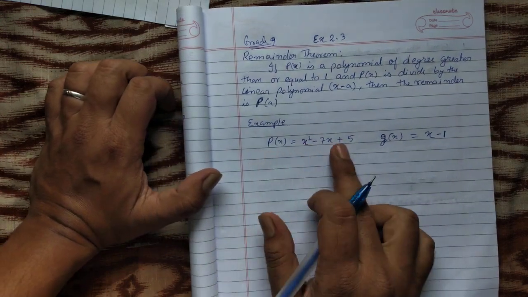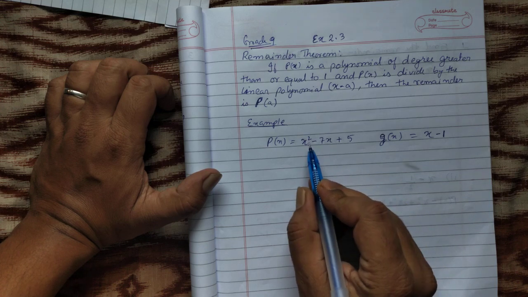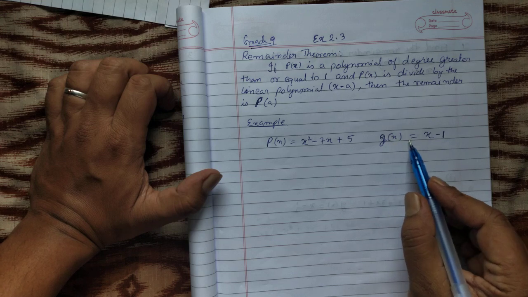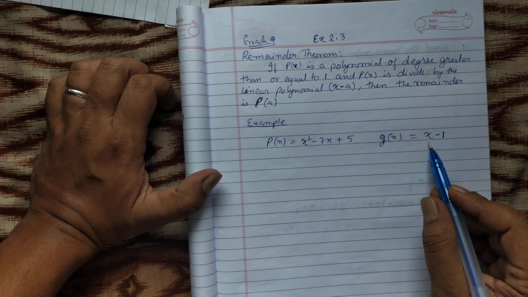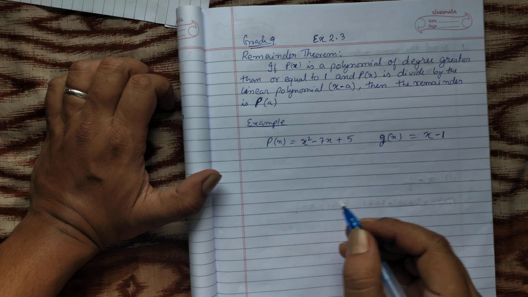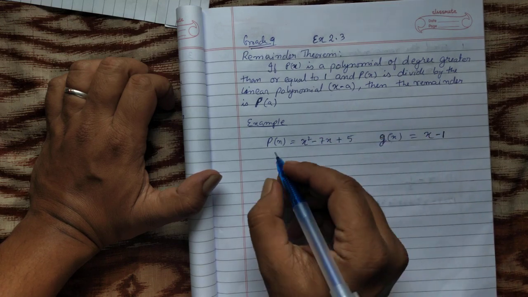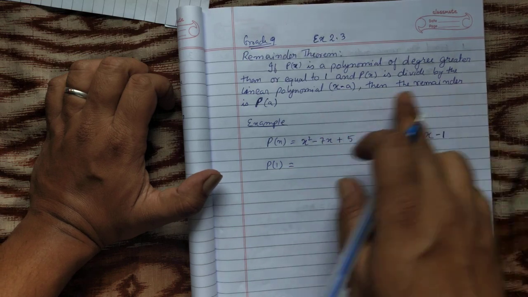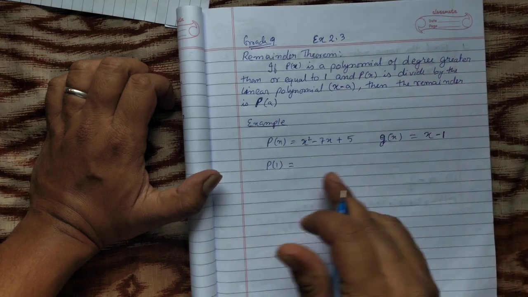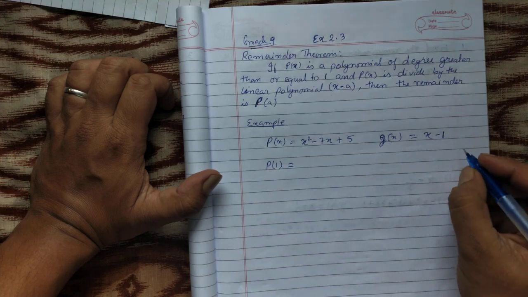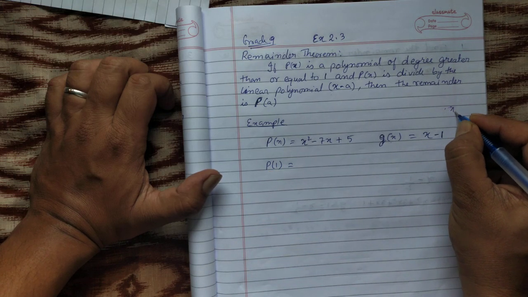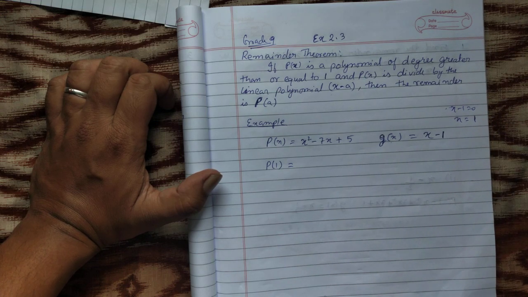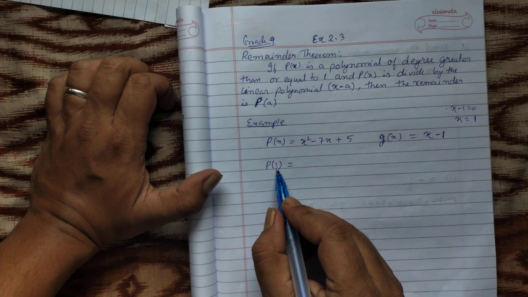Suppose this is p(x), a polynomial of degree 1 or more. See, the degree is 2. And you're dividing by g(x), here it says x minus a. I'm just taking one value, x minus 1. Then p(a) becomes p(1), the remainder. But how do we get the value 1? By taking this as 0. We take x minus 1 equal to 0, so x equals plus 1. That means the remainder will be p(1).